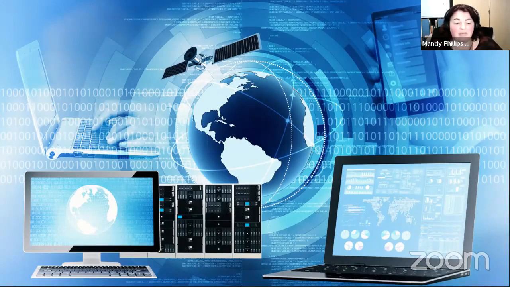So when you type an address, say for example facebook.com, on your tablet or phone or laptop or desktop, what happens is, and Neil will correct me if I lose the plot here, the computer or the device attaches to the internet.